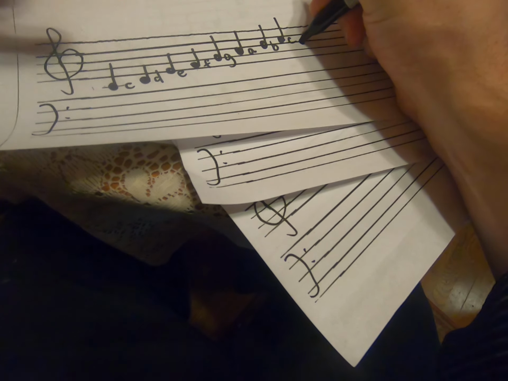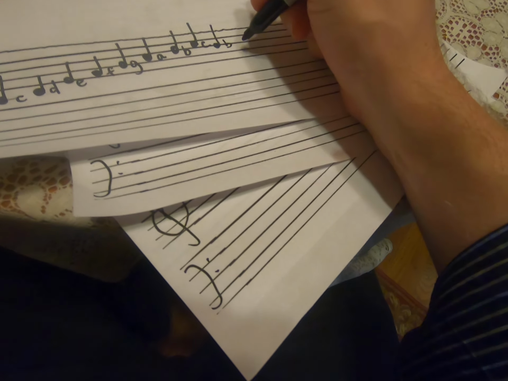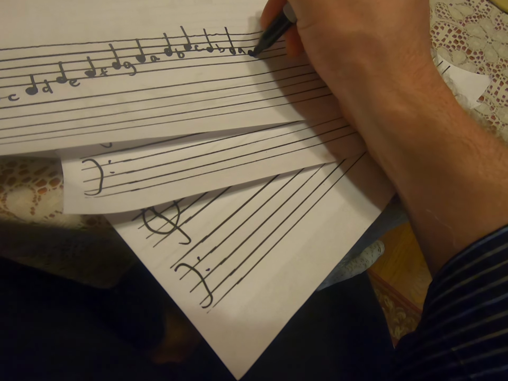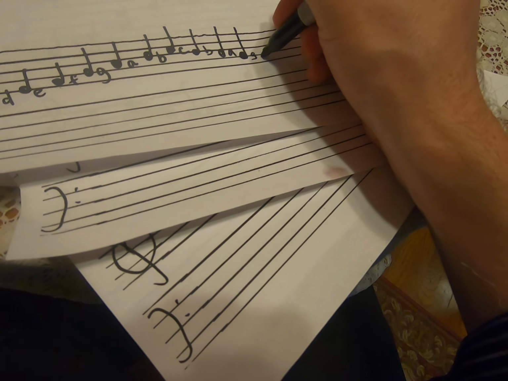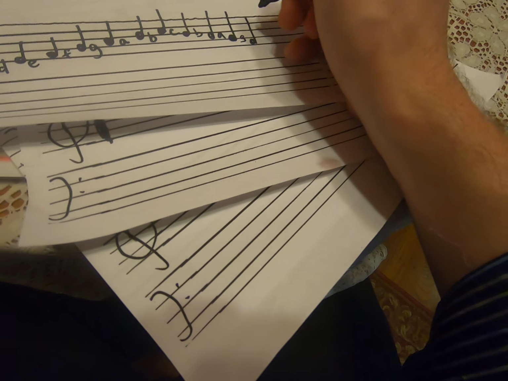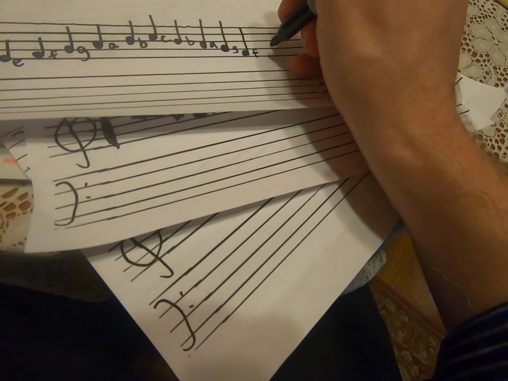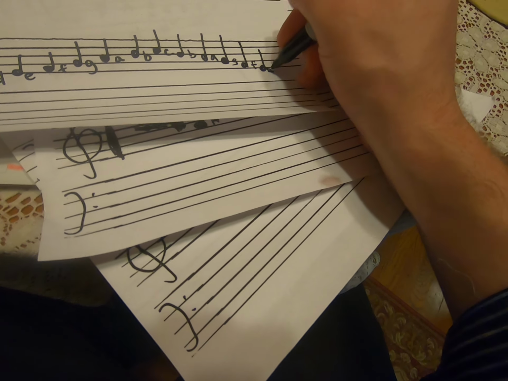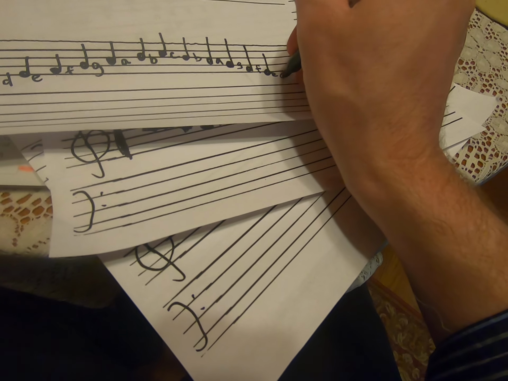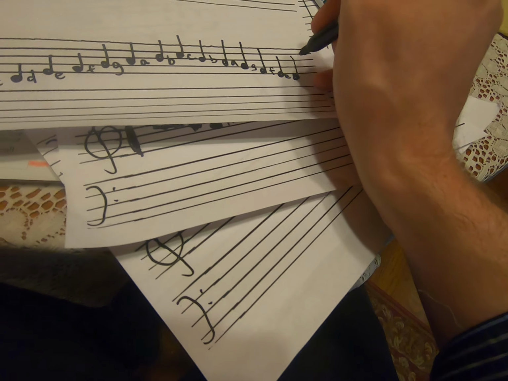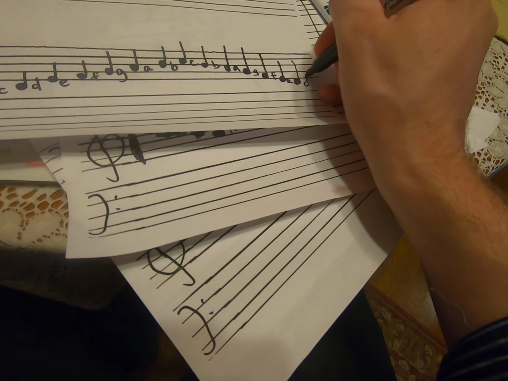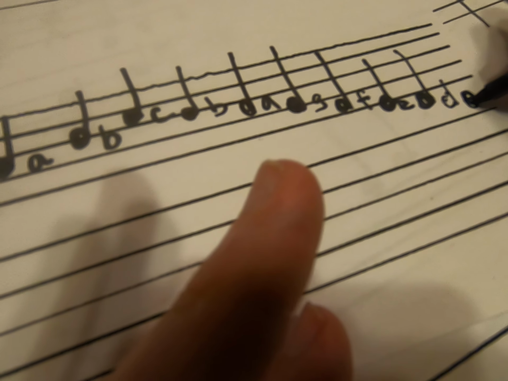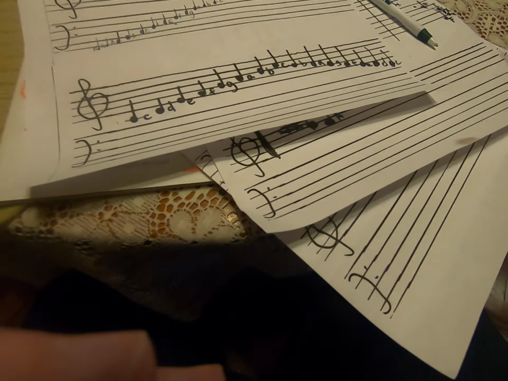You got a C already there, so B. A. G. F. I always forget F exists. E. And then underneath is the C, D. Yes. And then the bottom one is the C. Middle C, right? Very good.